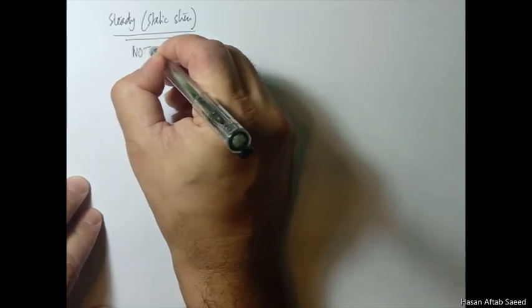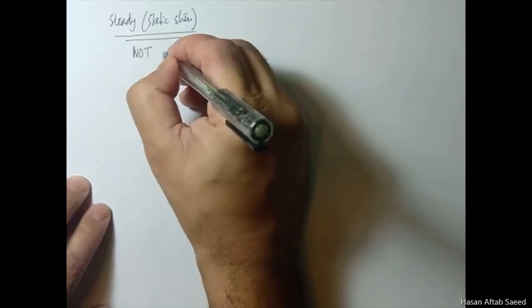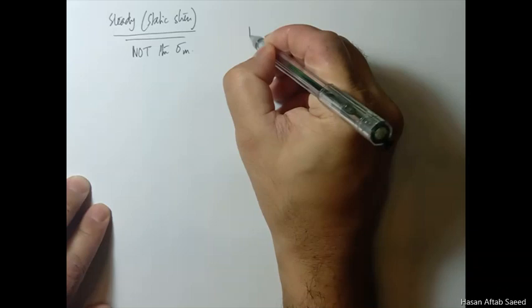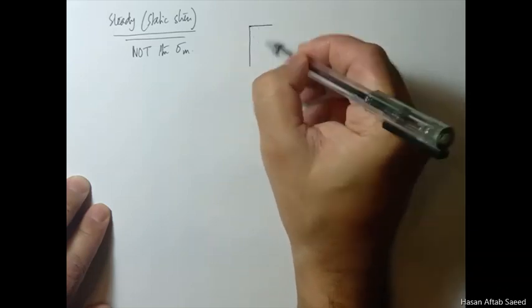And you must make it clear at this point, from the start, that this is not the sigma m. This is not equal to sigma m. This is something else. I'll just take a minute to explain what it is.